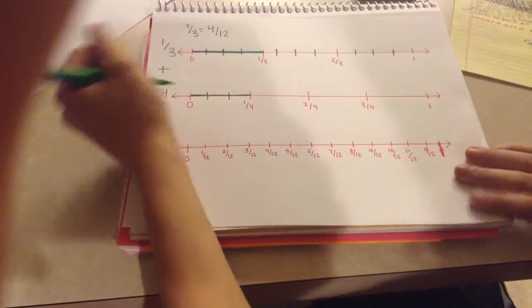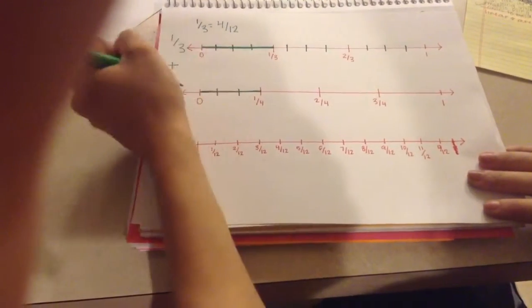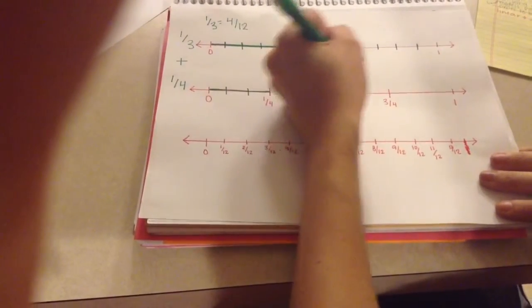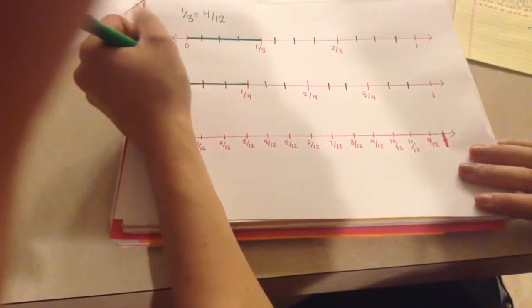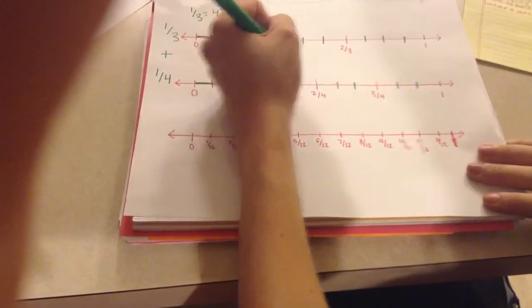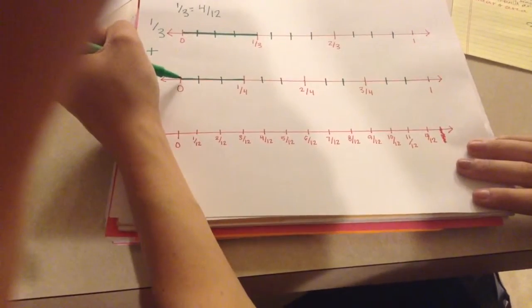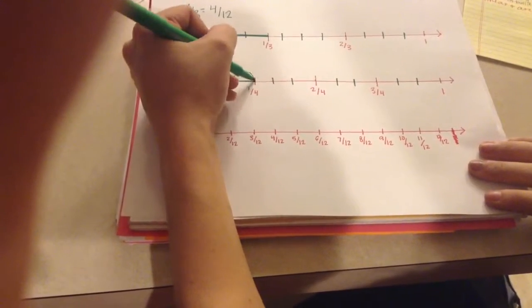And then I'm going to subdivide 1/4 into thirds. So I already have the first one, and I'm going to continue doing that throughout. So again, I have 1, 2, 3, 4, 5, 6, 7, 8, 9, 10, 11, 12. So I have 1, 2, 3.